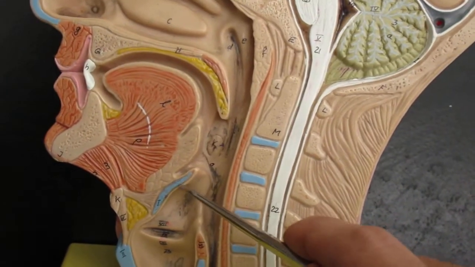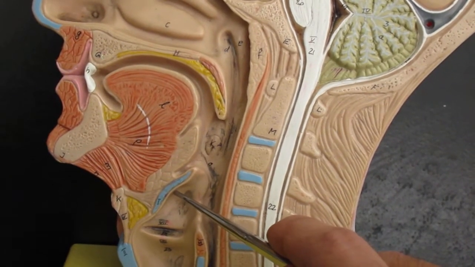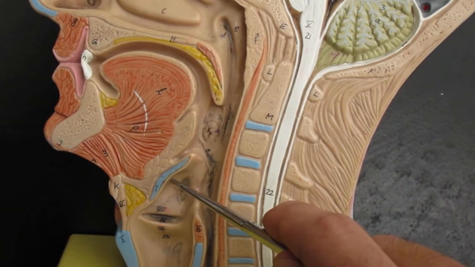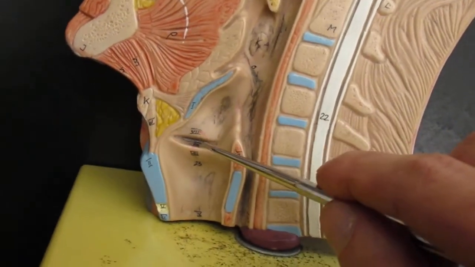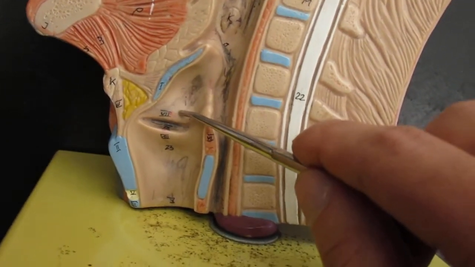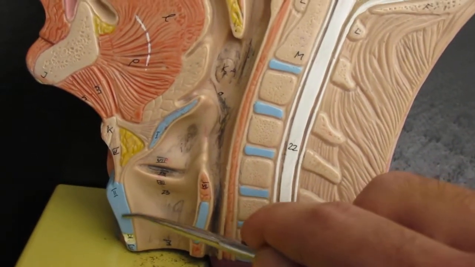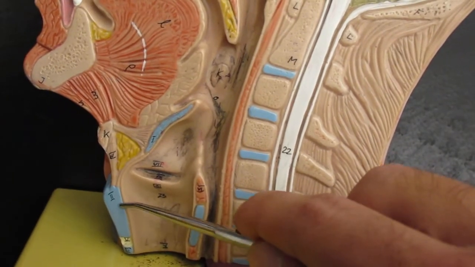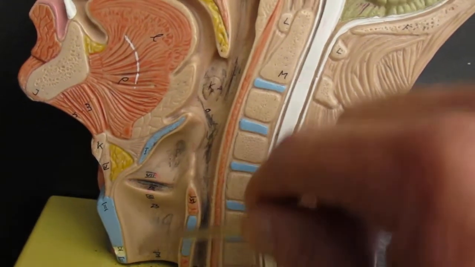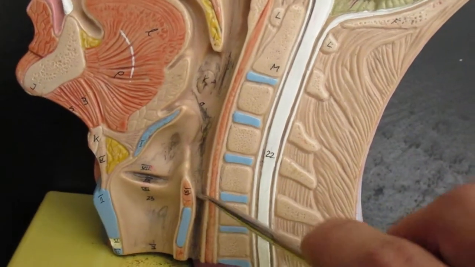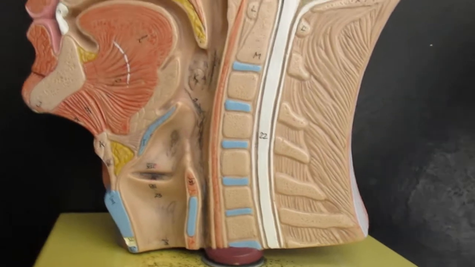So here we have the epiglottis right here. Remember that epiglottis is made up of elastic cartilage. And then we have the vestibular fold and vocal fold. So right here we have the vestibular fold. This is your vocal fold. This is hyaline cartilage associated with your larynx area. This is your trachea going further down inferiorly. This is your esophagus here. Alright, so we're finished with that one. So let's go on to the larynx model.